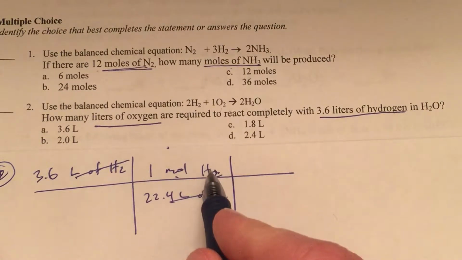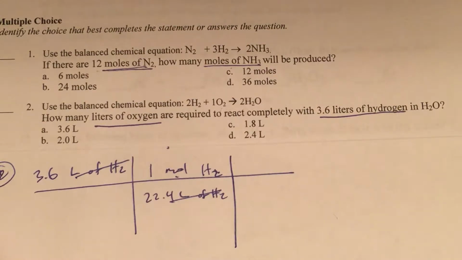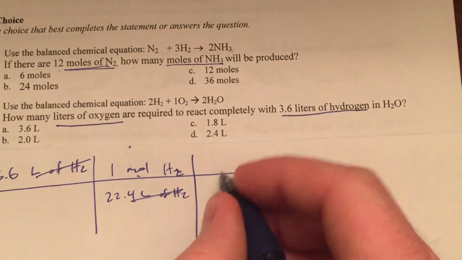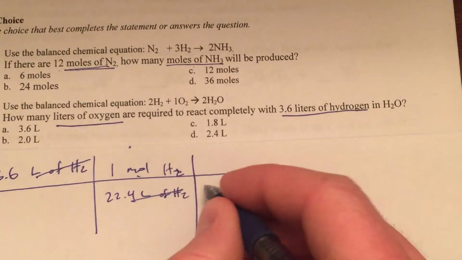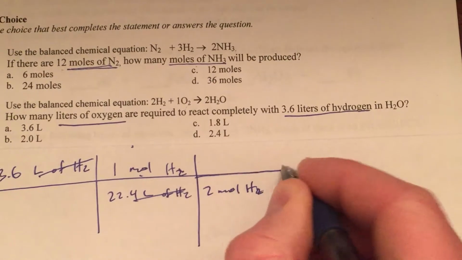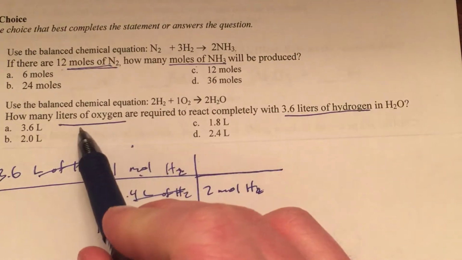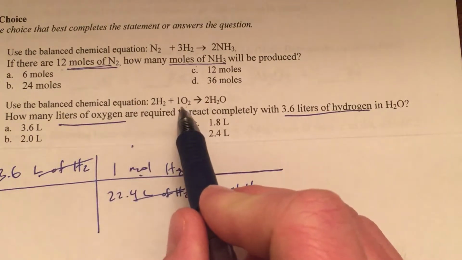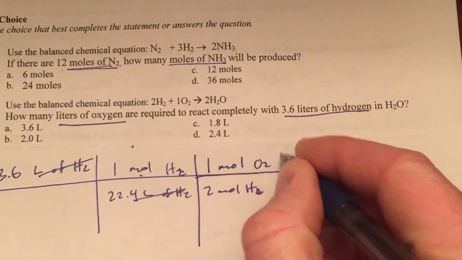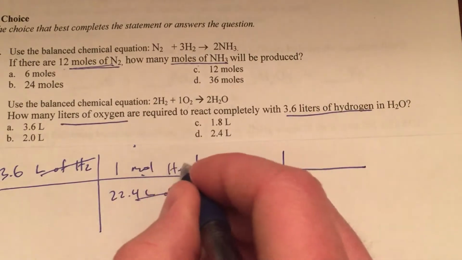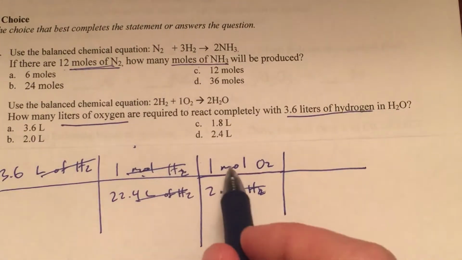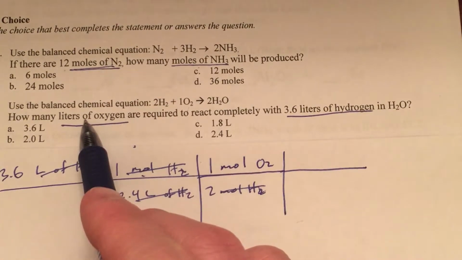I now want to set up a mole ratio now that I'm in moles. So I know that hydrogen has 2 moles. Okay, I'm putting hydrogen on the bottom because I want to get rid of it because I want to find oxygen. And I know I have only 1 mole of oxygen because there's just a coefficient of 1. Okay, so moles of H2 would cancel. I'm left with moles of O2, but I want liters.